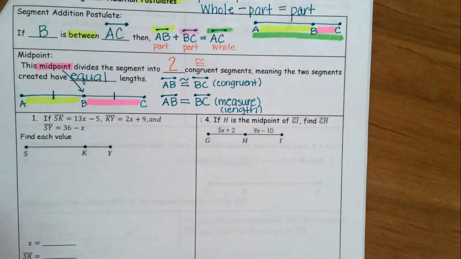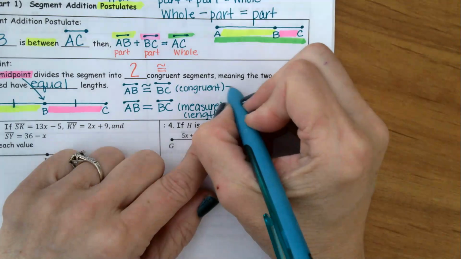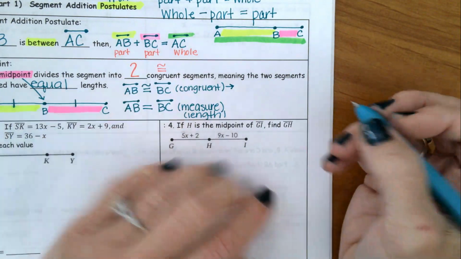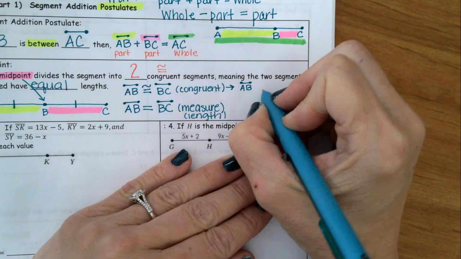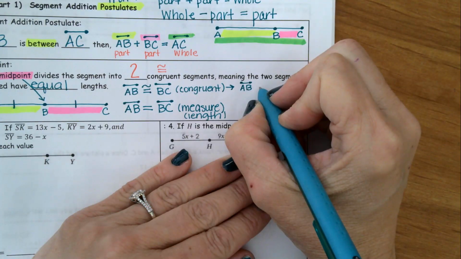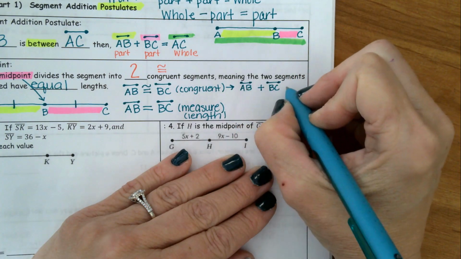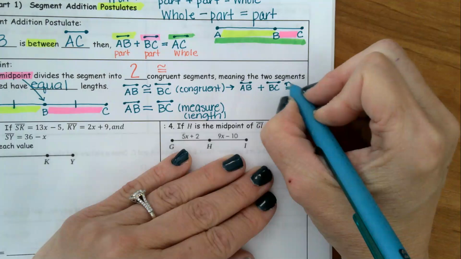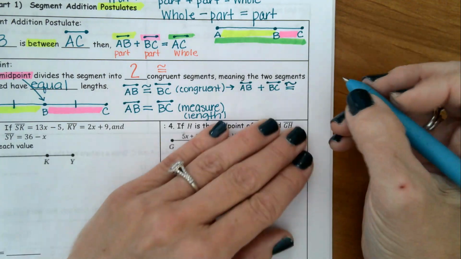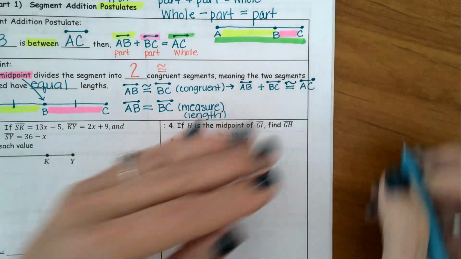Okay, so we're going to write a congruency statement. Just like we did up here, we're going to say AB plus BC, we're going to write congruent, and then we're going to put AC, like that.